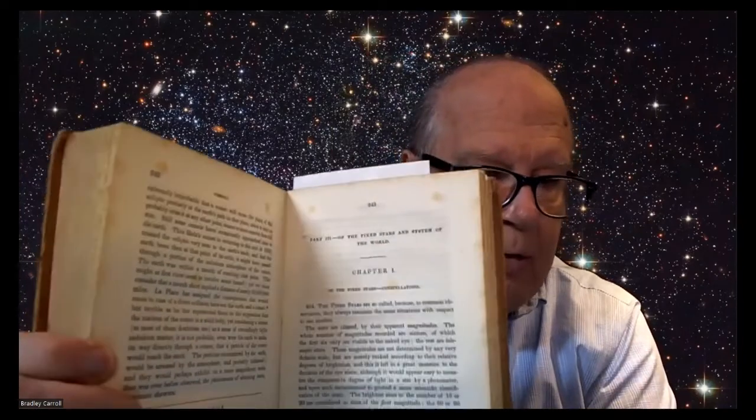So it's just this much. So part 3 here of the book, starting on page 243, is about the fixed stars in the system of the world. And it's not until later on page 266 that they're talking about the distance to the stars.